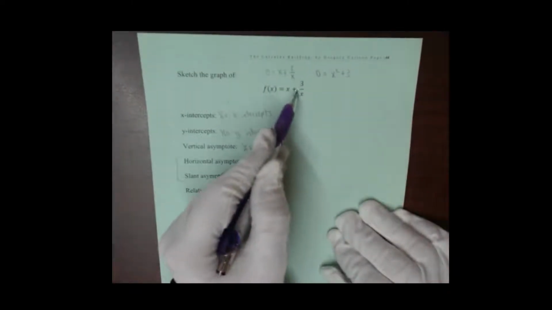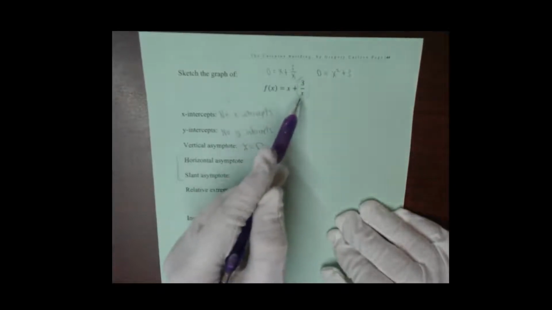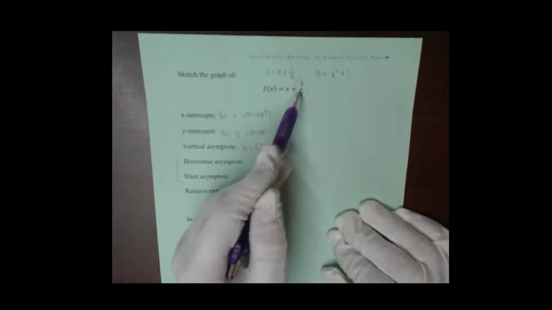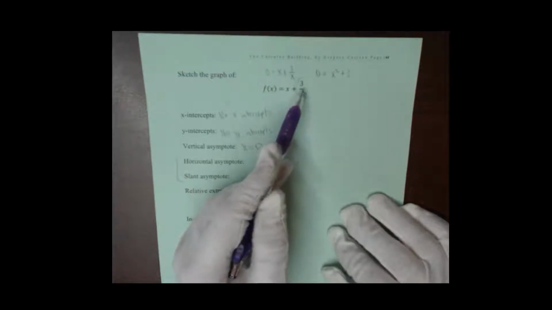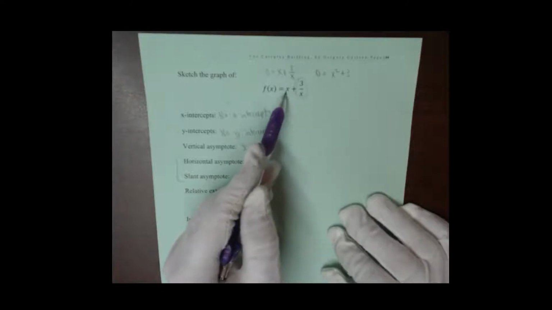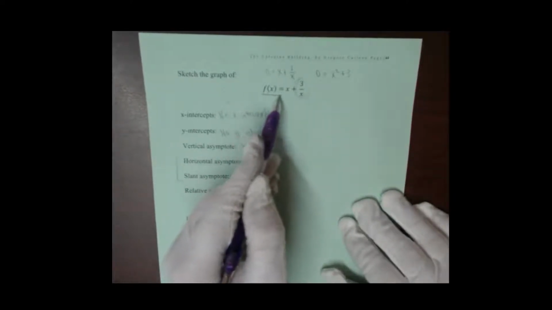And the answer is, as x gets really, really big, watch what happens to this term. If x gets really, really big, what happens to 3 divided by x? Well, I have 3 divided by a really big number, which means that this will get smaller and smaller and smaller. In fact, it will start to approach 0 as x goes to infinity. So what that means is I have x plus a number that's getting really, really tiny. That means that as x gets really big, the function becomes f of x equals x.